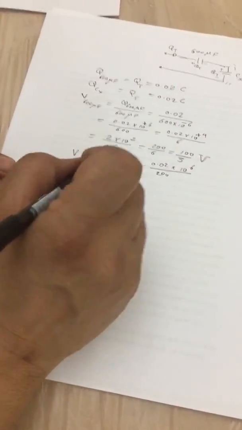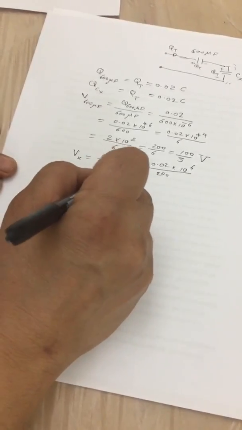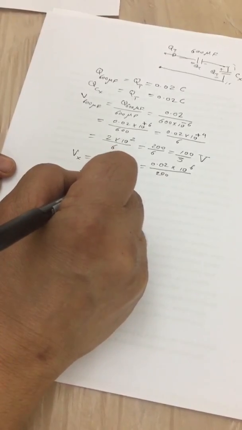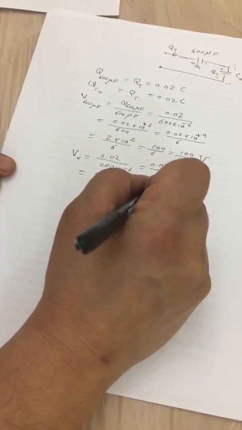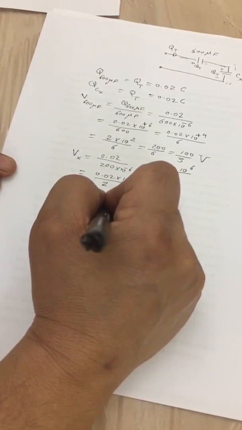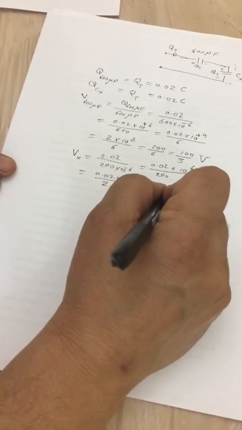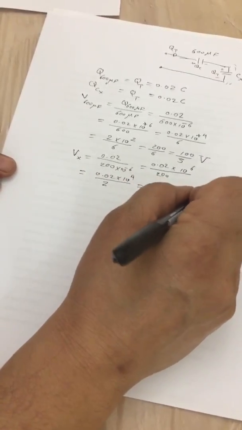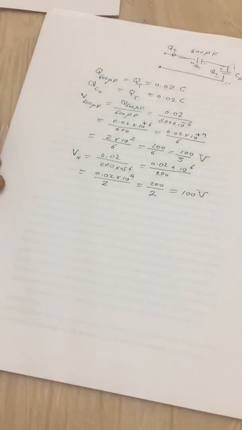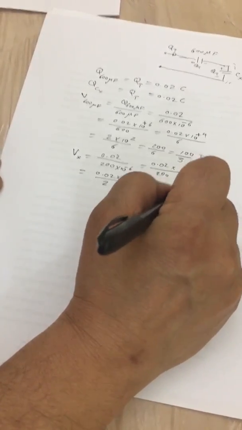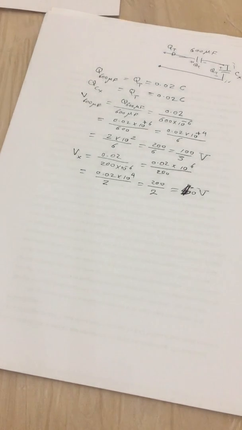So this will be 0.02 times 10 to the power 4 divided by 2, right? So it will be 200 divided by 2. So that will be 100 volts. 50, sorry. Yes, 100 volts.